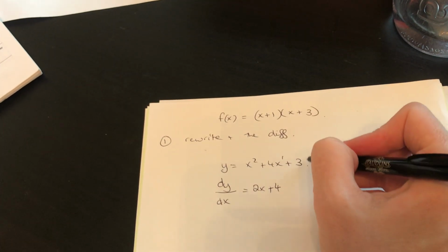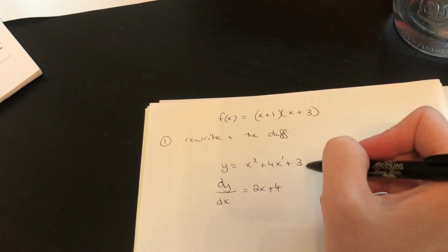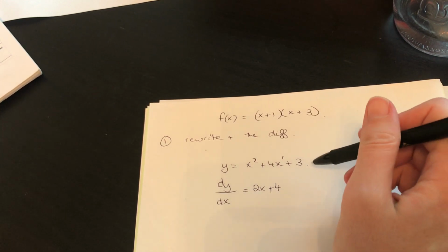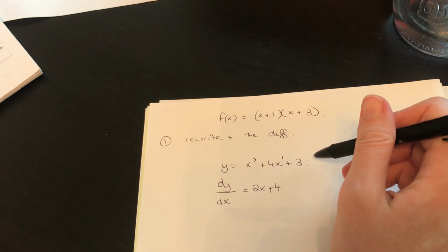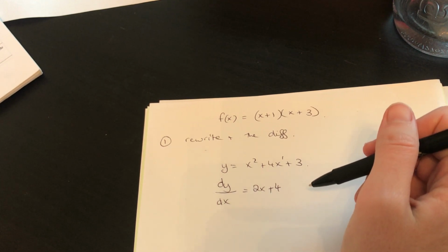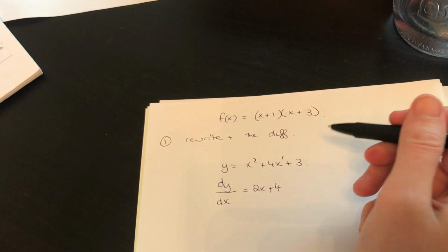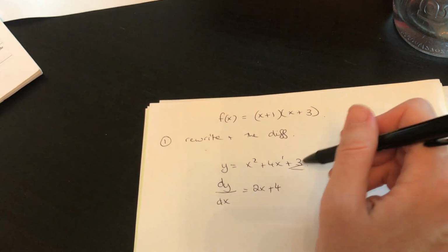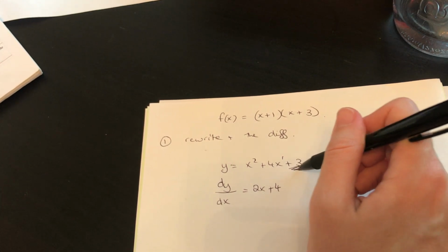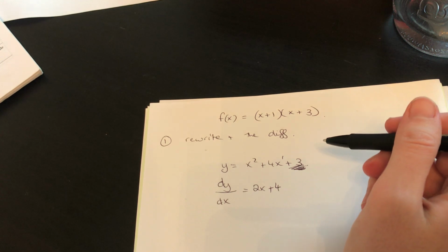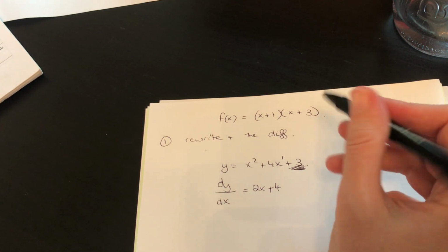And I've looked at when you differentiate a number before. The long way about it is to say, oh, it's 3 times x to the power 0. You bring the 0 down in front and subtract 1 from the original power, which is 0. So any number differentiates to 0. And you can have a look at that in a previous video if you're still not sure why. So there we go.